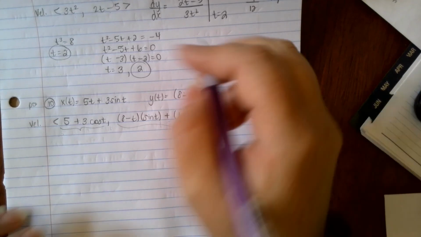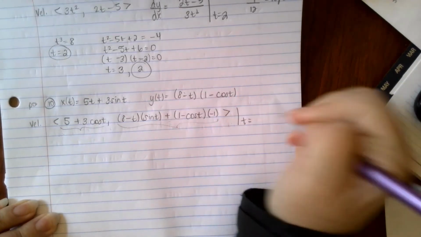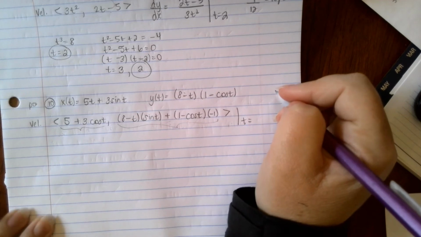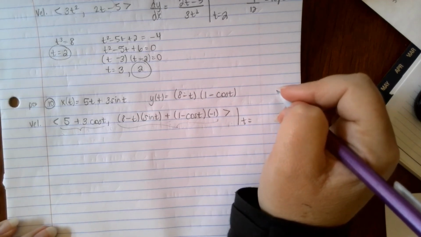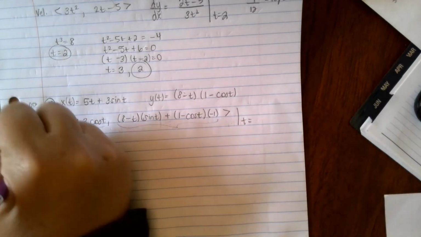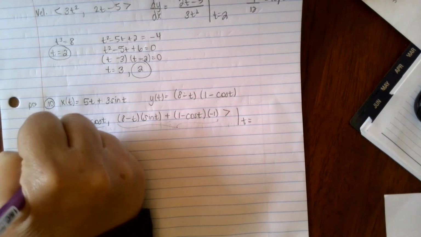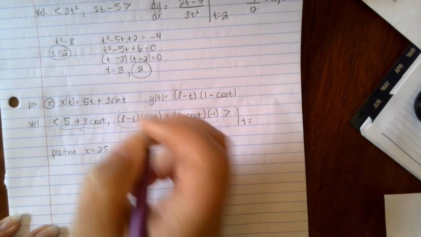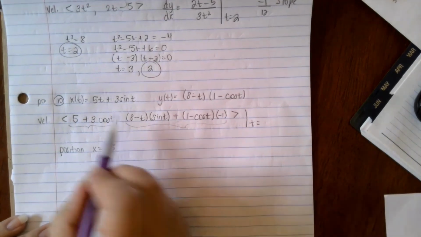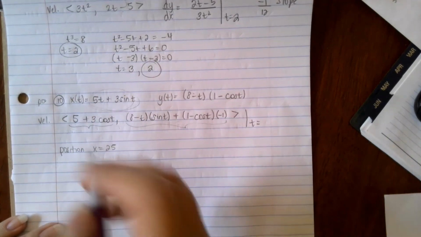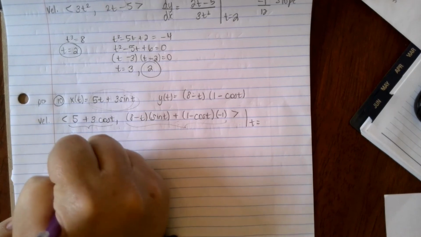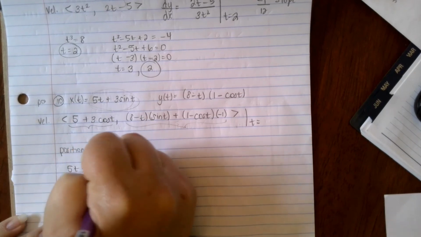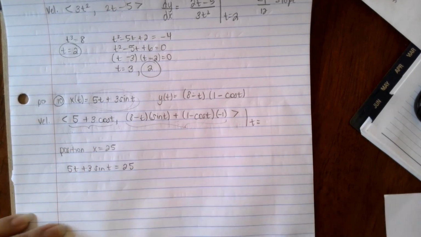All right, now they want you to evaluate this when t equals, oh, they didn't tell you when t was equal. They said when the particle's position is at x equals 25. And they talked about the horizontal position. So they're talking about this: when 5t plus 3 sine t is equal to 25.